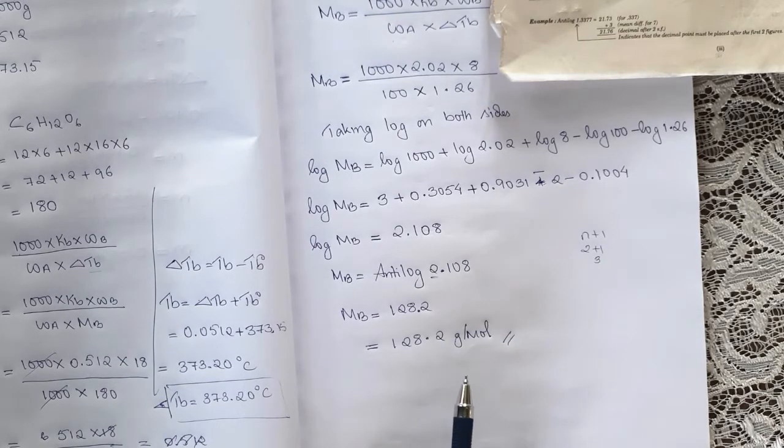So using log, you may easily solve these values, or if you wish to solve using multiplication and division, it is up to you. You may easily solve those numbers as well.